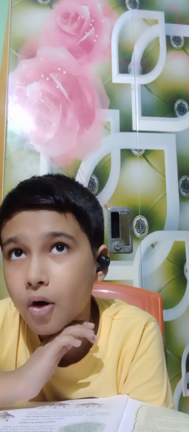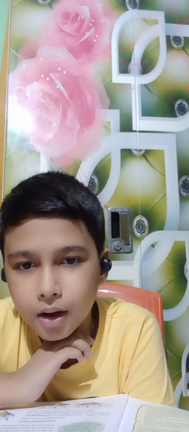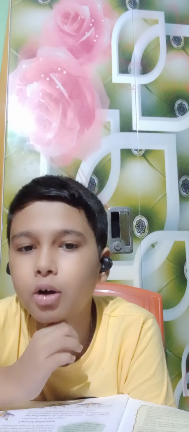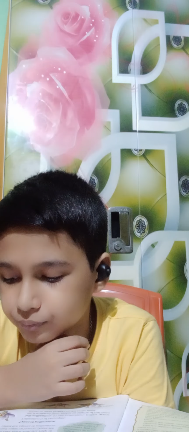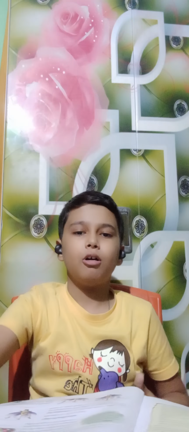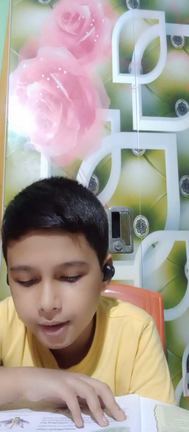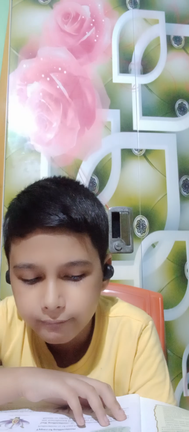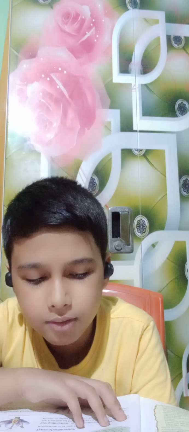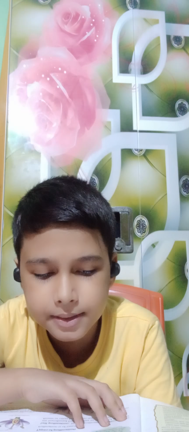Now corolla. All petals together are called corolla. Ovary. It is the ovary which develops into fruit, or you can write, the ovary develops into fruit.